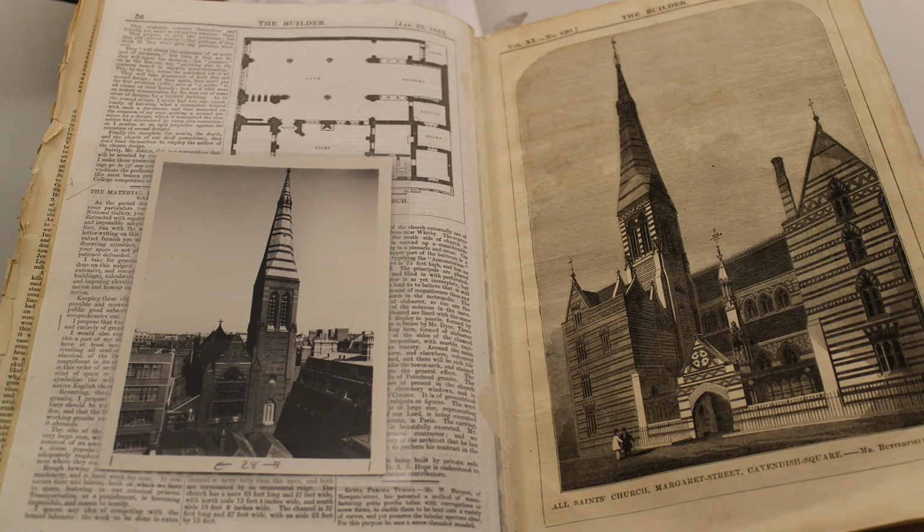So there's an example here, a photograph of one of Butterfield's churches with the woodcut that was shown in the Builder at the time. And in a similar way, architects such as James Stirling were accused of creating buildings that would look wonderful in the journal's colour spread.